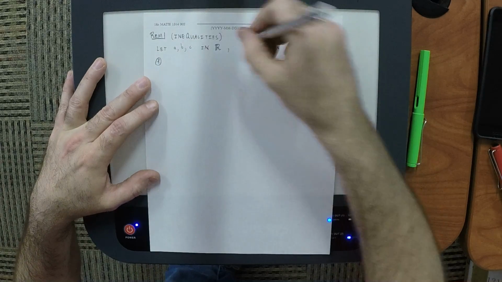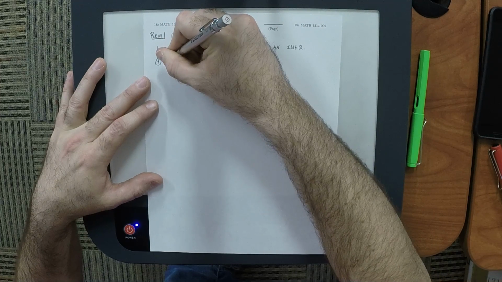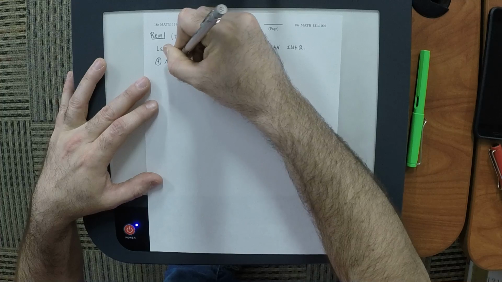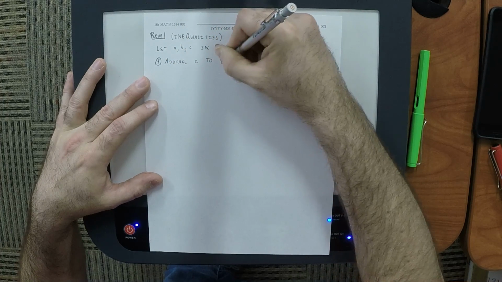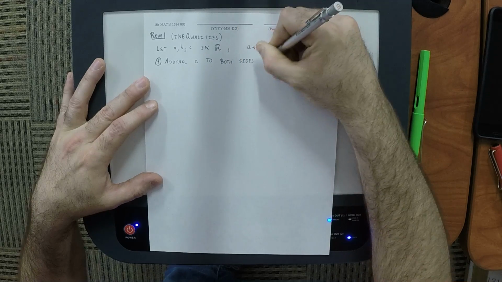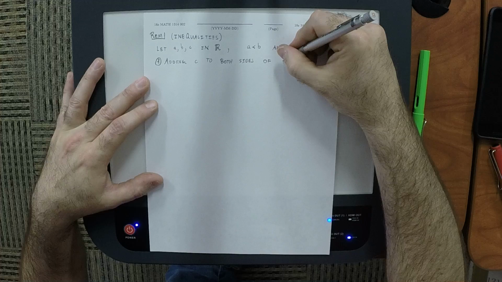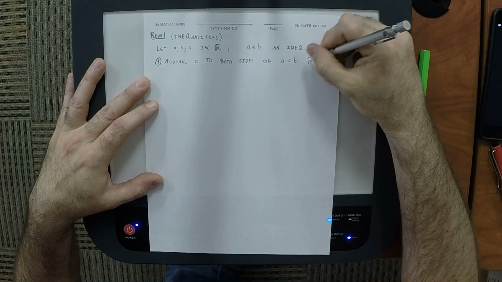So one thing that you're allowed to do is you're always allowed to add the same thing to both sides. So adding C to both sides of a less than b preserves logical value.